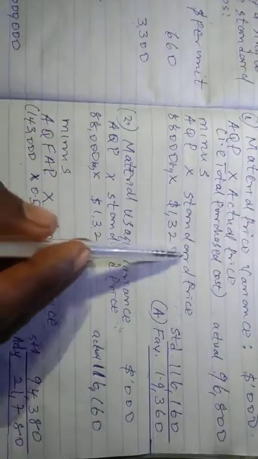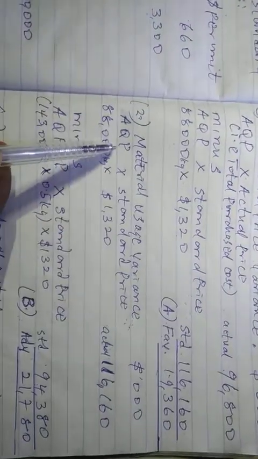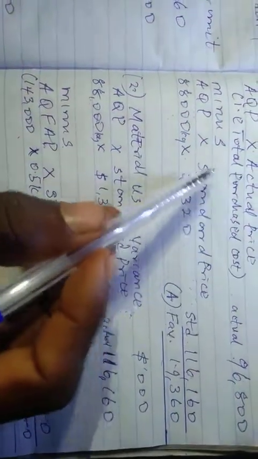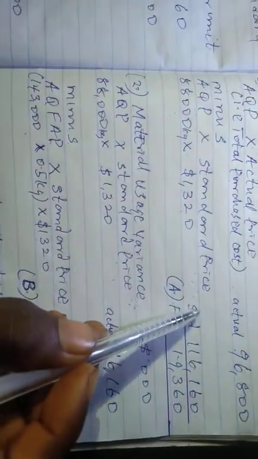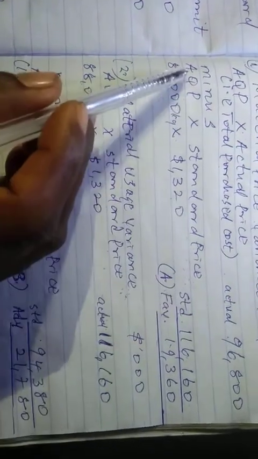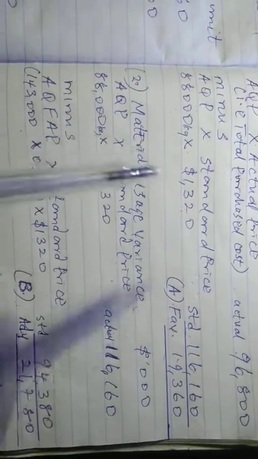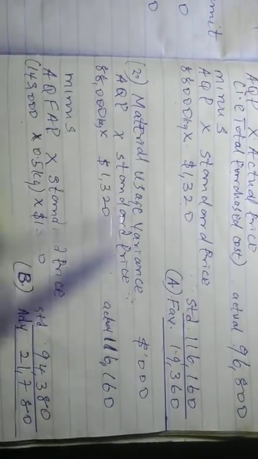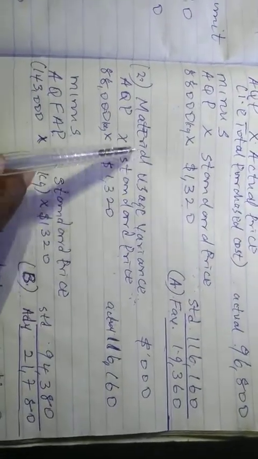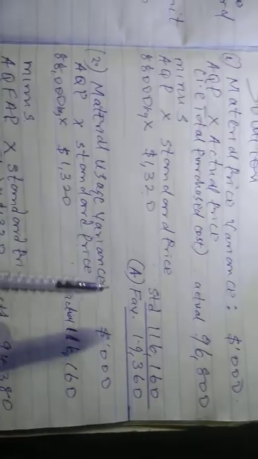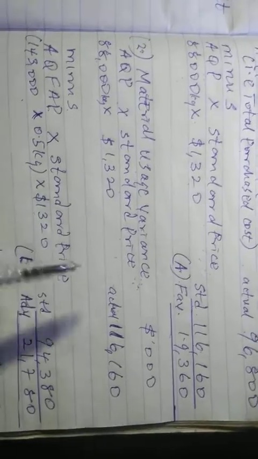As you can see, AQP times standard price. If you know the standard formula of the material price variance and you are calculating the material usage variance, just pick it like that and put it at the actual side of the material usage variance.